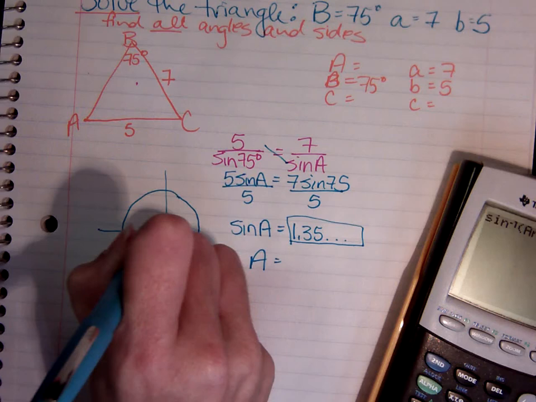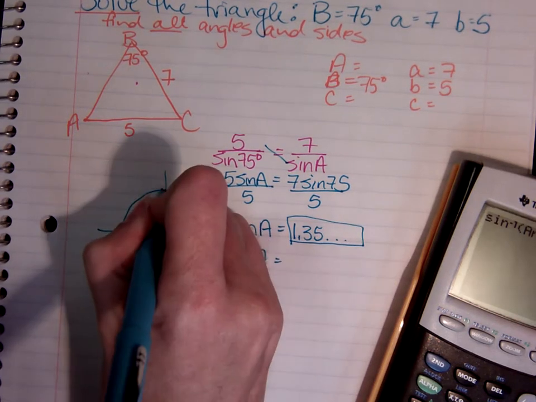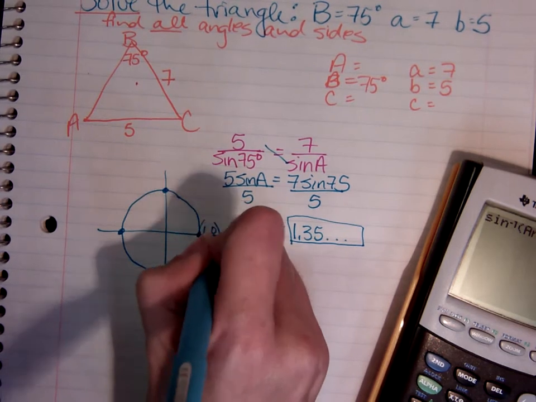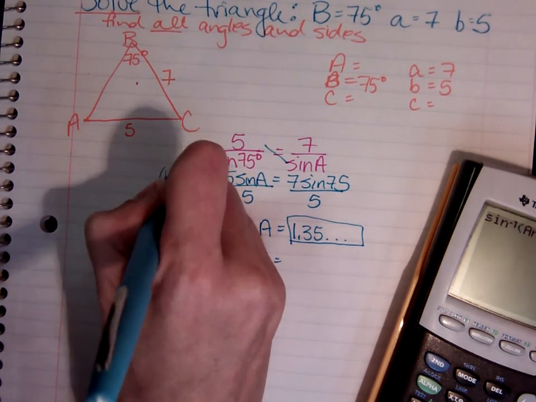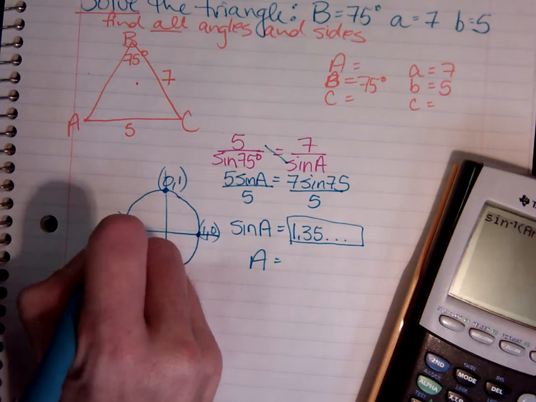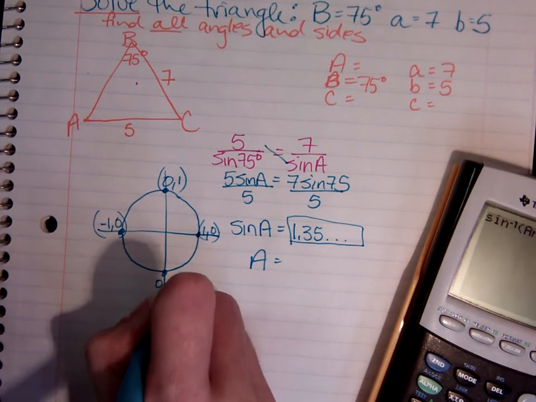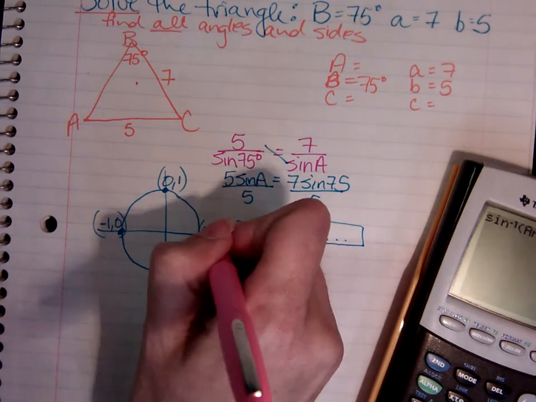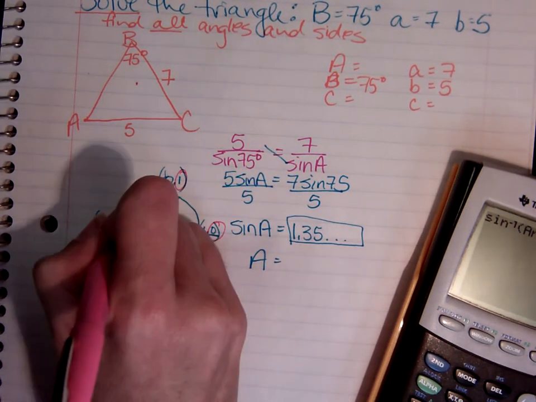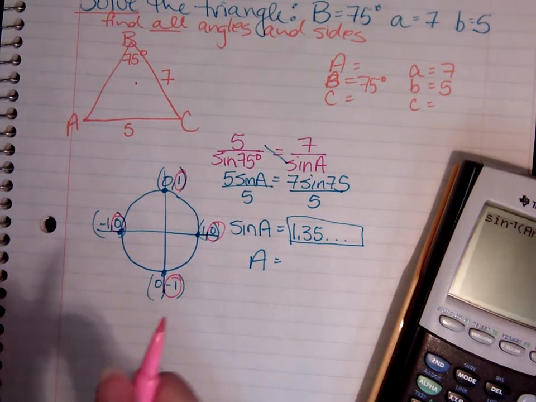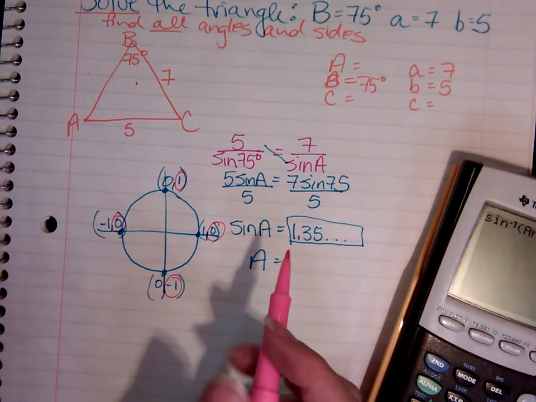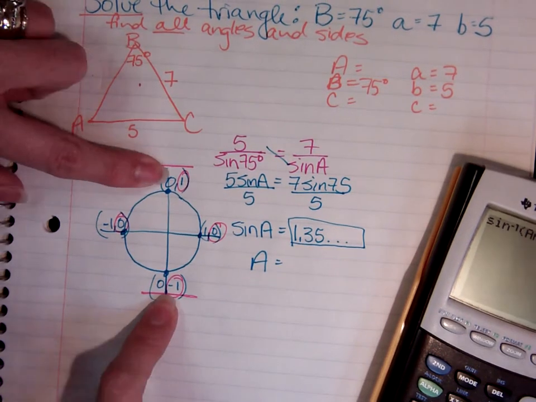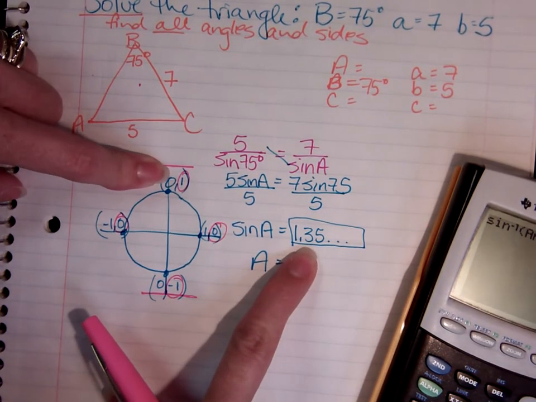As we go around the circle, my easy ordered pairs, the farthest ones out, that's 1, 0, 0, 1, negative 1, 0, 0, negative 1. And sine, remember, is the second coordinate. So if I look at my sine values, this tells me that no matter what happens, sine always has to fall between negative 1 and 1. This is more than 1.